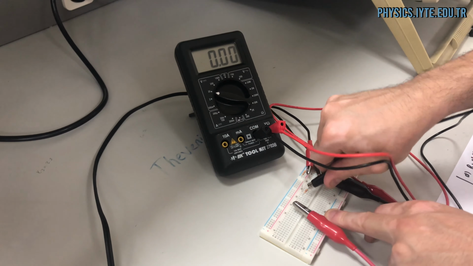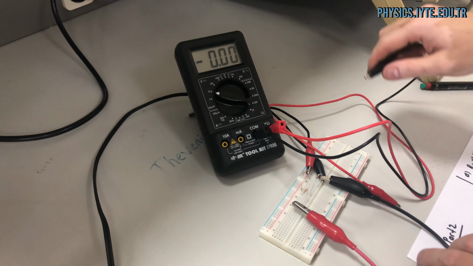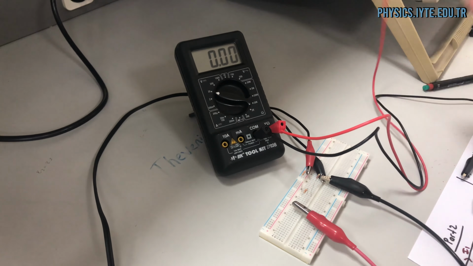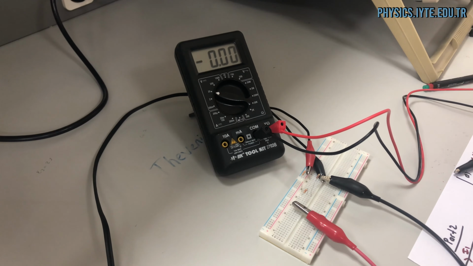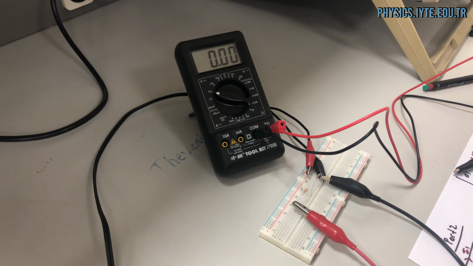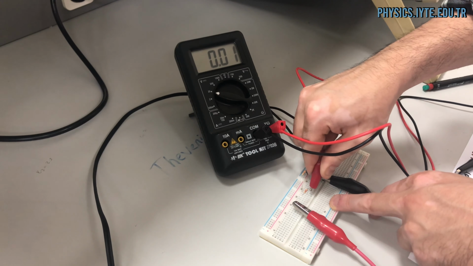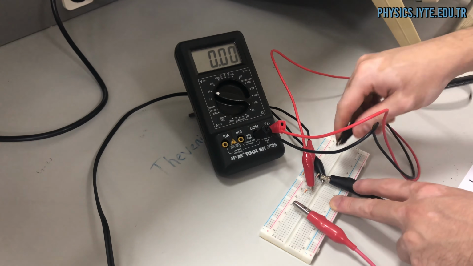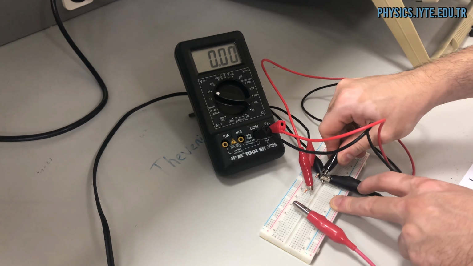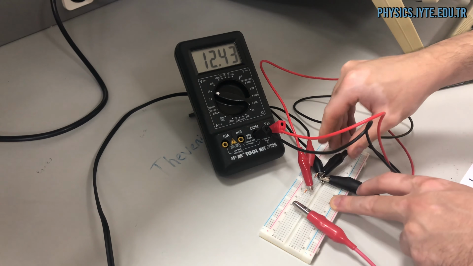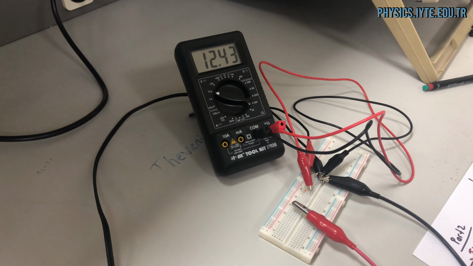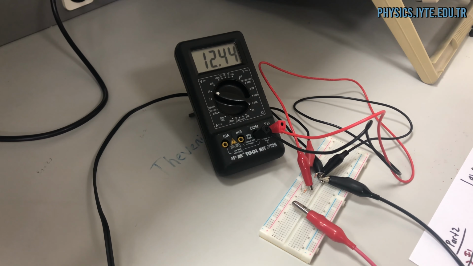Then I'm going to read V2. So the positive side must be away from the common ground, then the negative side must be at the common ground. Then I read 12.44 volts.